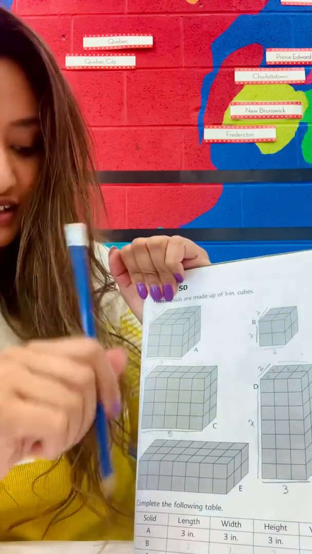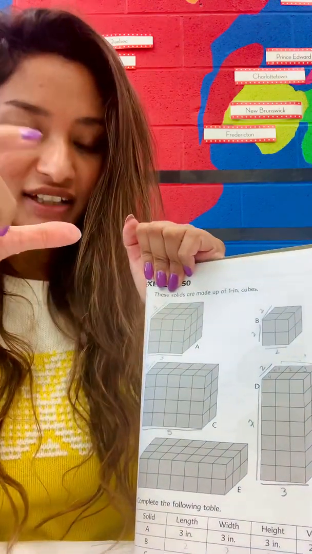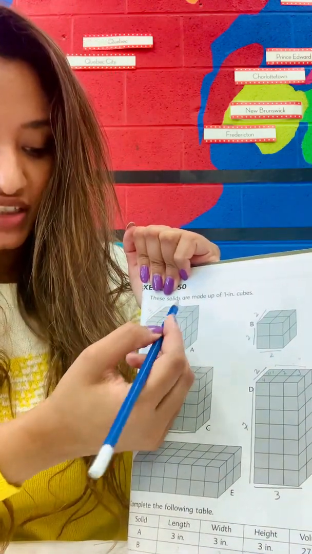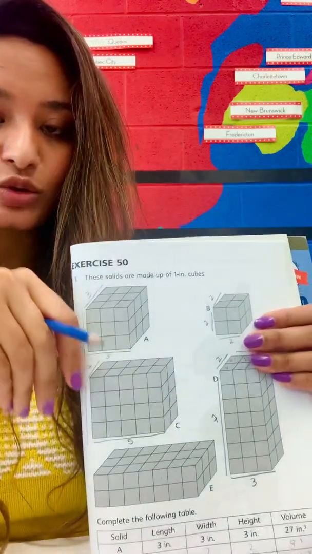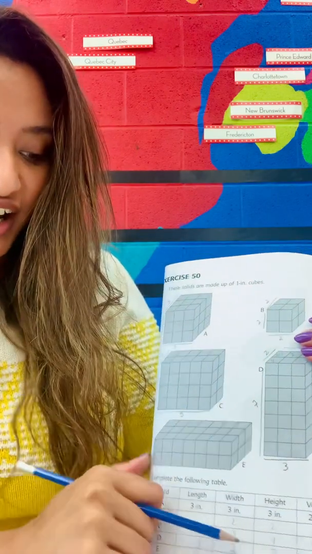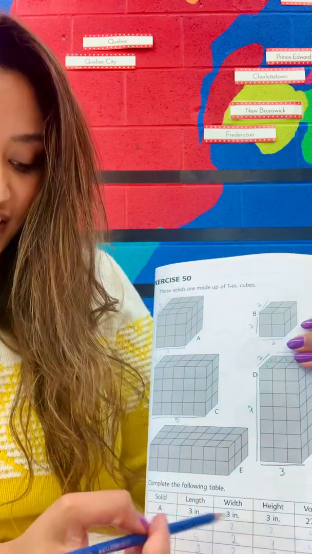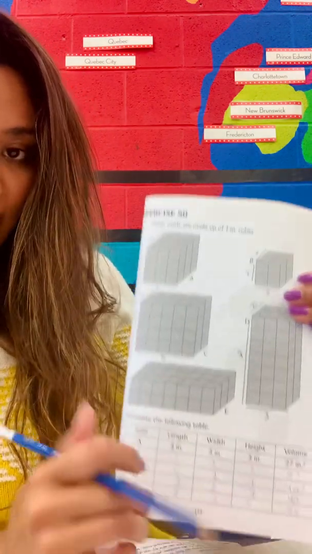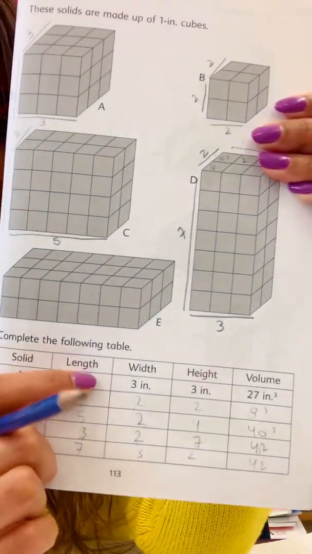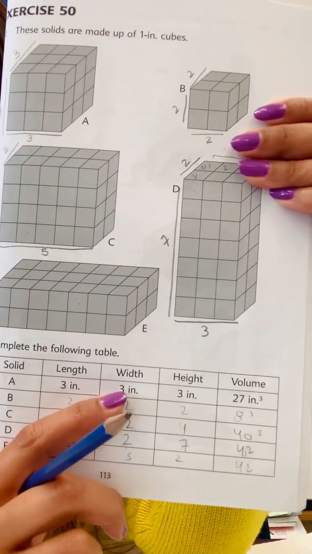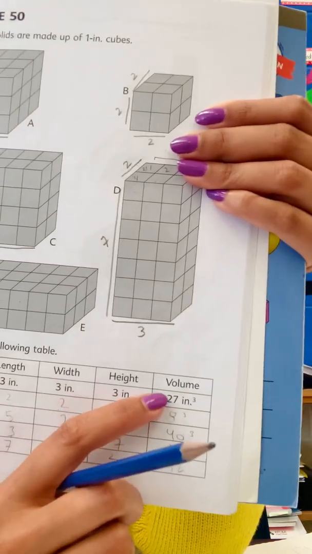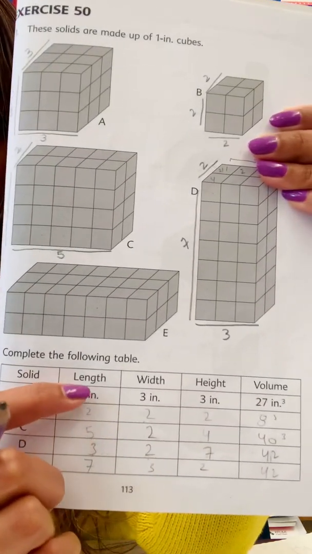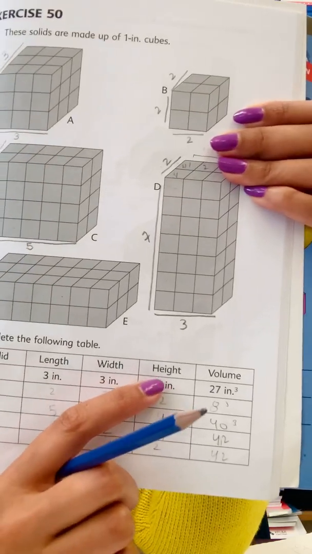So the height is how high it is, and the width is how wide it is, and the length is how long it is. Sorry, length, width, and height. And we multiply these 3. So let's look at this. They did 3 times 3, which gives us 9. 9 times 3 gives us 27. So they multiplied the length, the width, and the height.